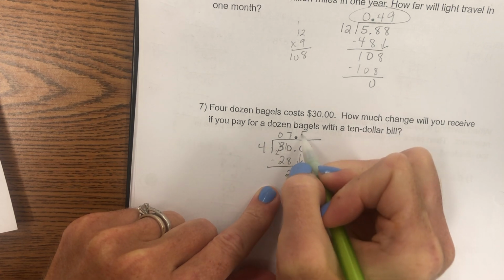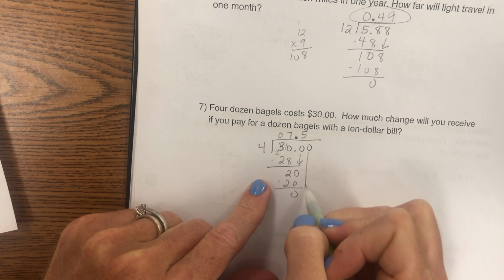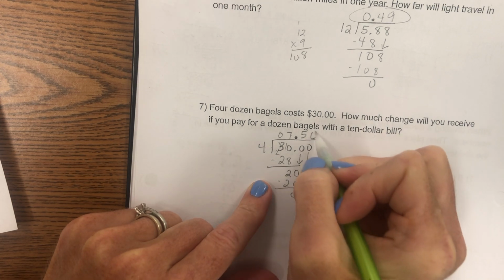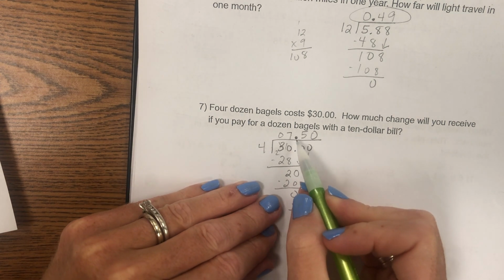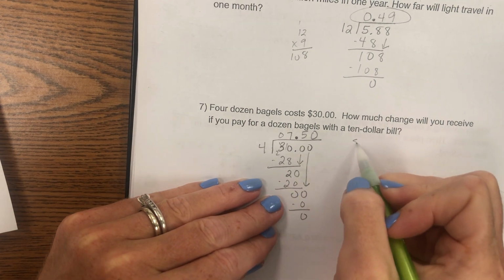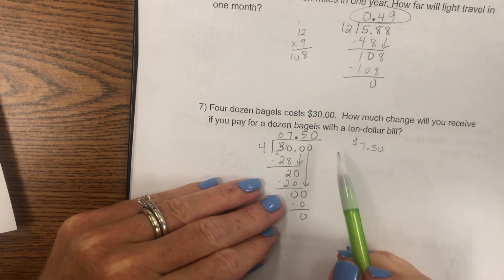4 goes into 20 5 times. 4 times 5 is 20. I have one more 0 to bring down. 4 goes into 0 0 times, so I'm done. So that means that 1 dozen bagels costs $7.50 if 4 dozen costs $30.